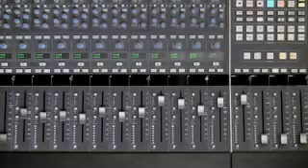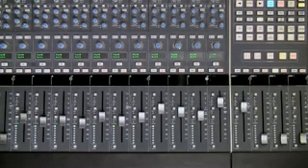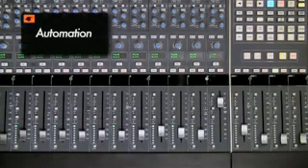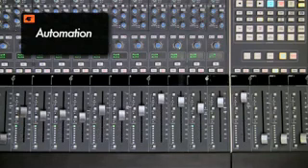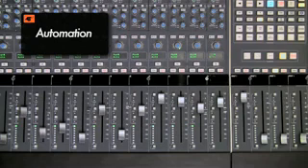Along with Total Recall, another great feature of working on a console like this is automation. You mainly get automation in only the top-end analog desks, even though you do get automation within your DAW. The reason for this is it can be quite an expensive option for some of the cheaper consoles. This desk allows you to automate all the soft switches and the faders.